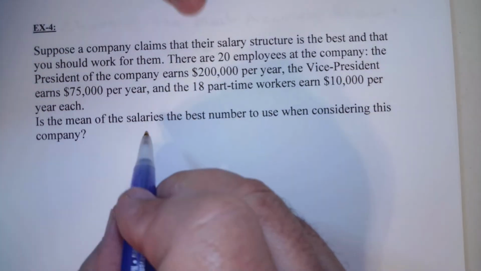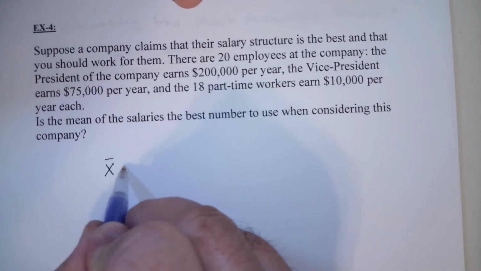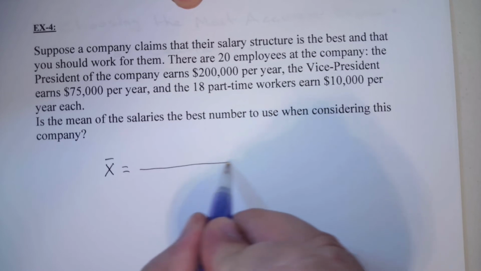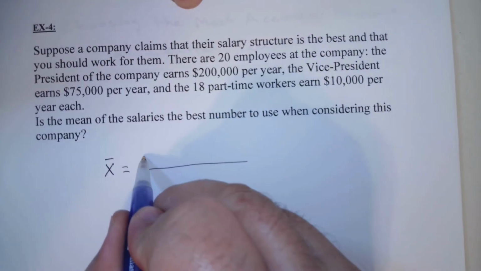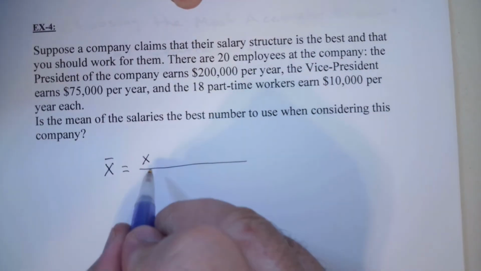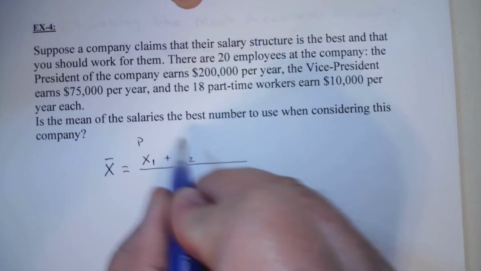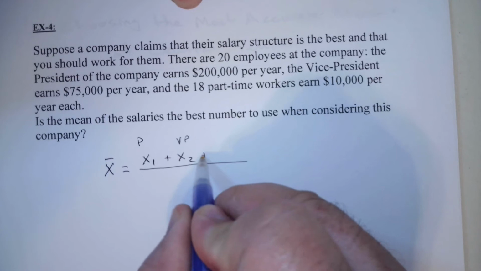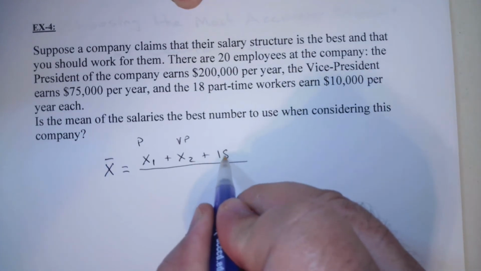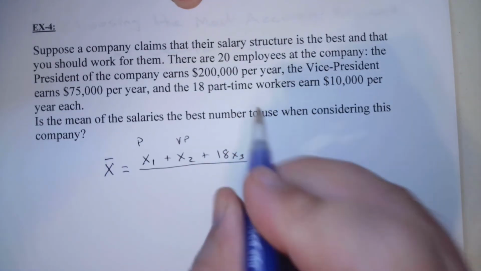So let's see what that means. The mean. So we have x1 plus x2. This is the president. This is the vice president. And then 18 of these guys. These are the workers.